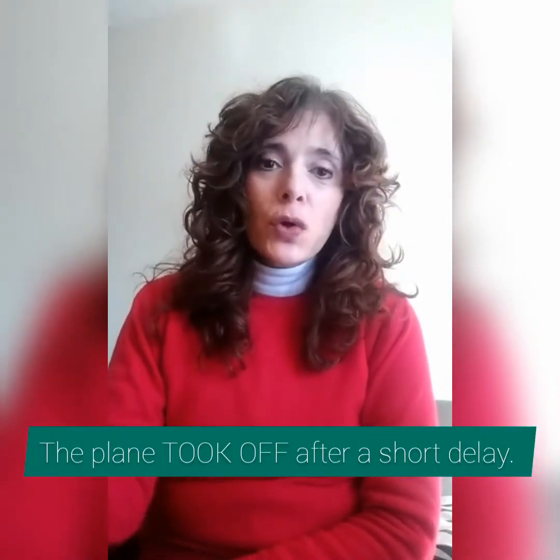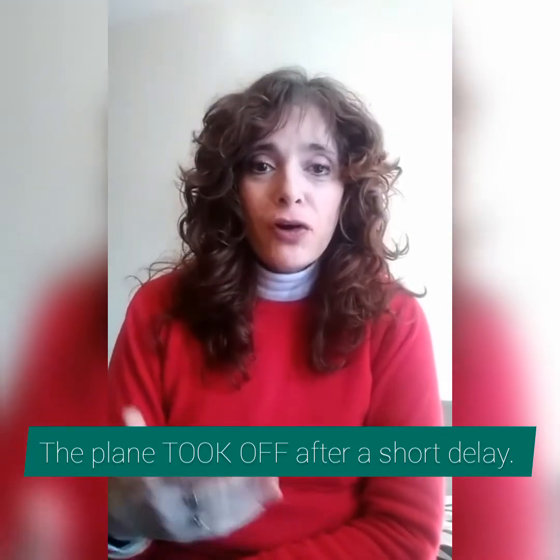For example, the plane took off after a short delay. That means that the plane left the ground after a short delay. O sea que despegó después de una demora breve, right? So take off is the phrasal verb when we want to refer to planes, when they are departing. And in this case, take off is like the opposite of land. Yes, the plane lands and the plane takes off. It leaves the ground. Those are the two verbs that we use in these cases with planes, right?